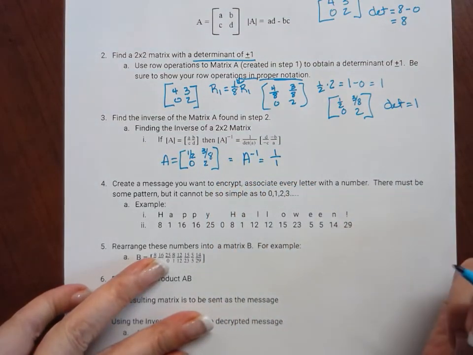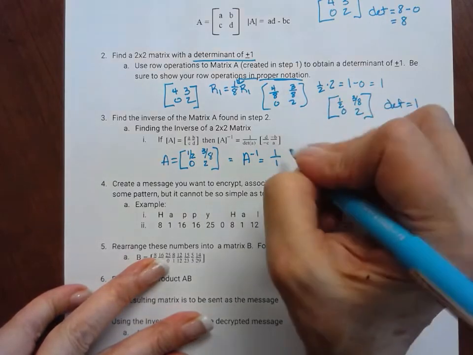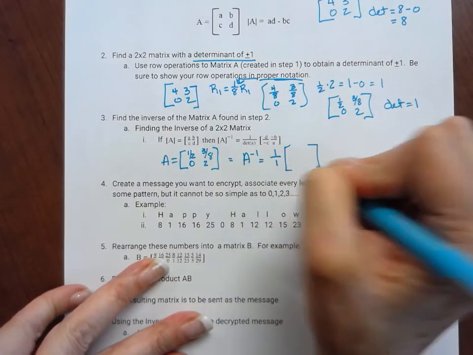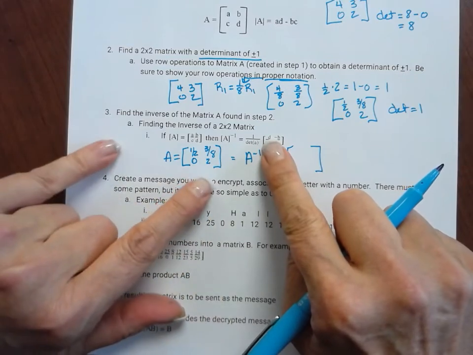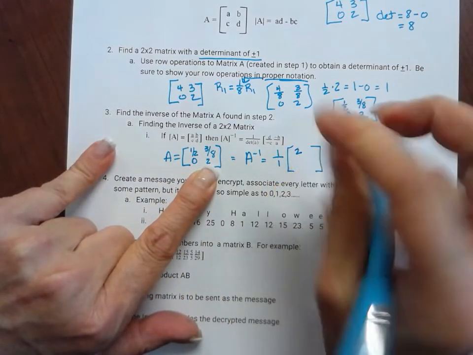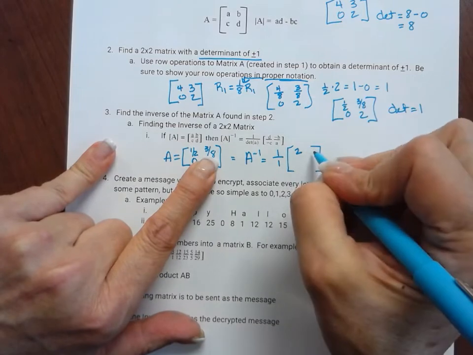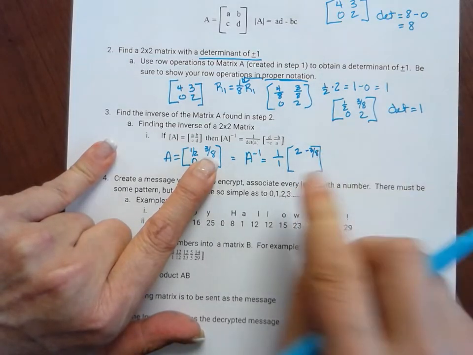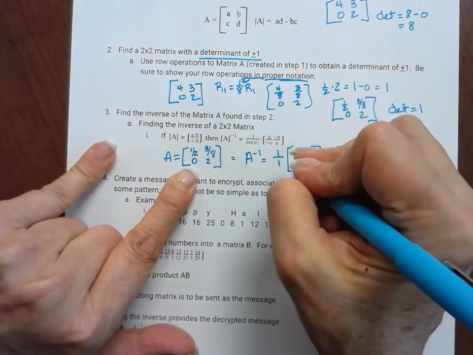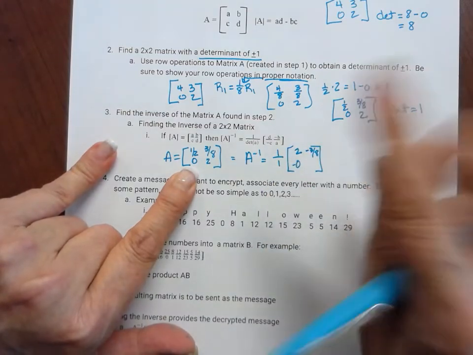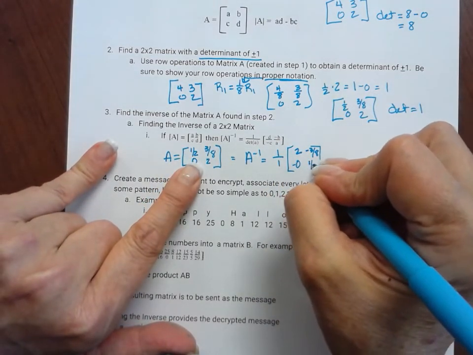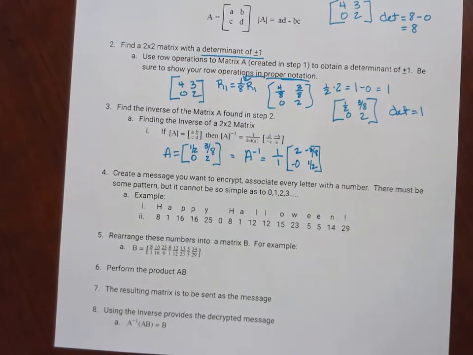There was a reason why I wanted to get it to 1, because then I don't have to do anything but flip my signs. D now goes up to the top. B stays in the same position but becomes negative. C stays in the same position but becomes negative. And A flips down. And there's my inverse. Did you guys follow me on that? Yeah. Okay. 2 by 2s is a lot easier, right?